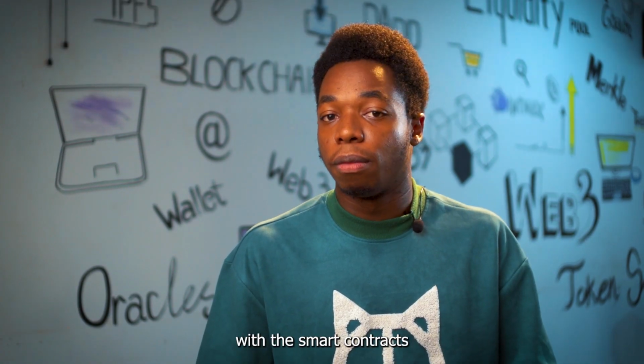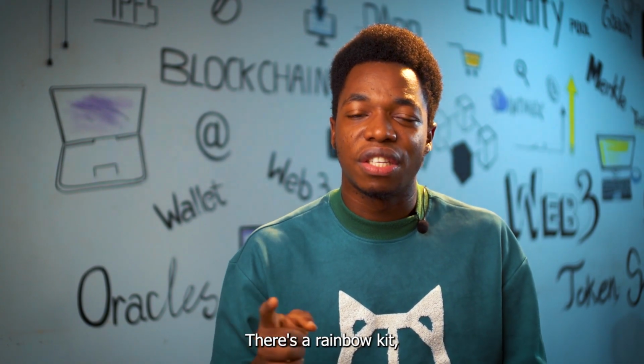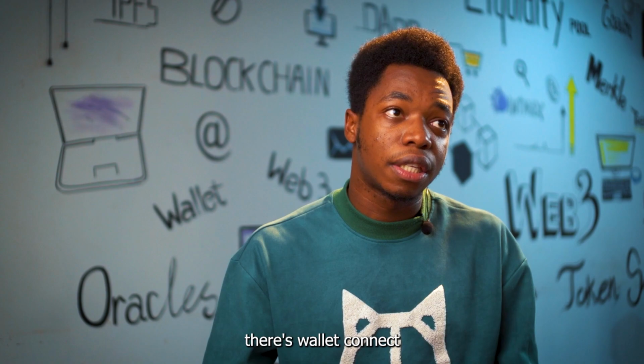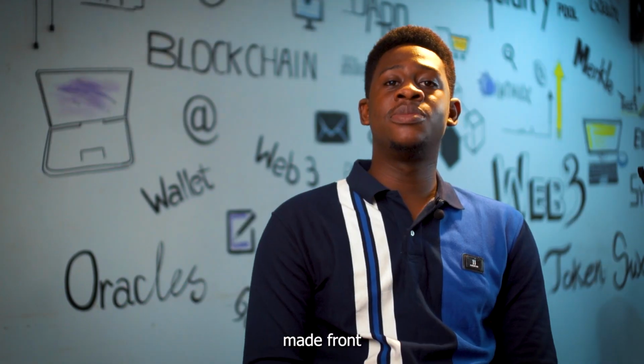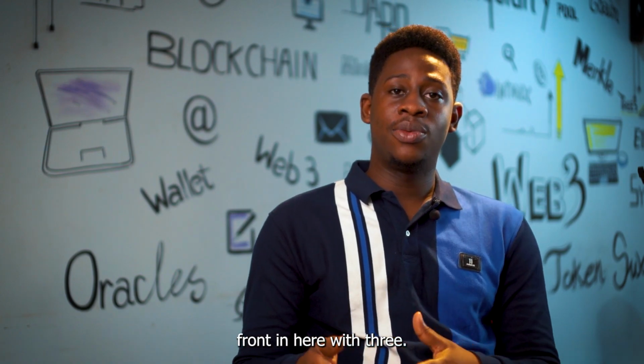Before we can interact with the smart contract using the front end, we need a toolkit. Well, there are many kinds of toolkits you can use for that. There's Rainbow Kit, there's Wallet Connect, and so on. A number of things made front end a little different from traditional front end here in Web3.